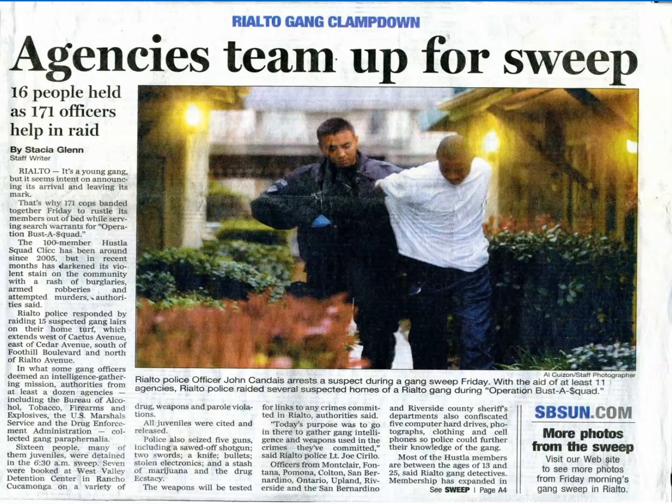We talked about suppression. Here's another article, says agencies team up for sweep. 16 people arrested as 171 officers help in a raid. 171 cops banded together from different agencies to, it says here in the article, rustle its members out of bed, the gangs, while serving a series of search warrants called Operation Busta Squad.